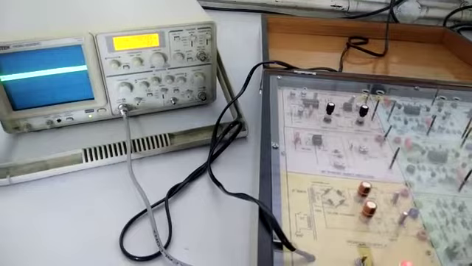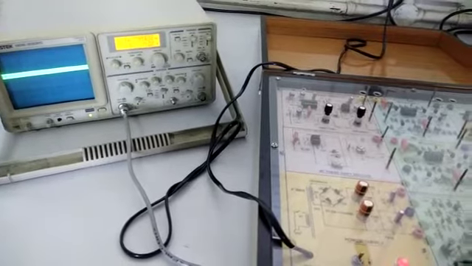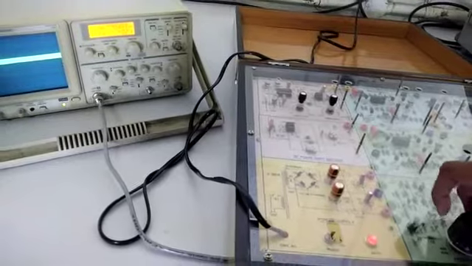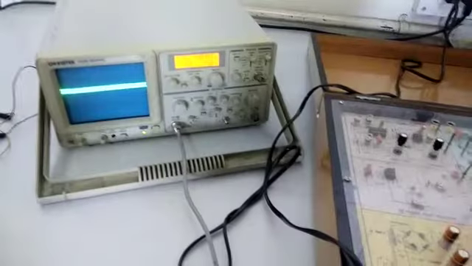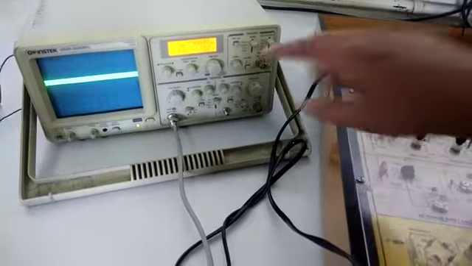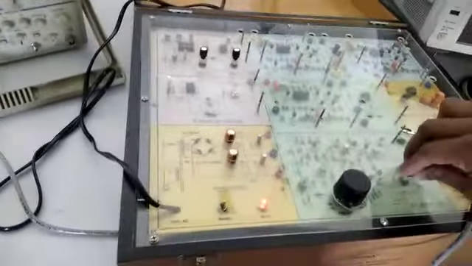You can see, through adjusting this knob, we are setting the frequency to 455 kilohertz. It's stable. Okay, 455 kilohertz. Now I'm going to set the amplitude to 10 volts peak to peak.